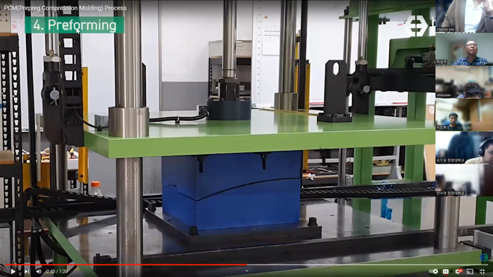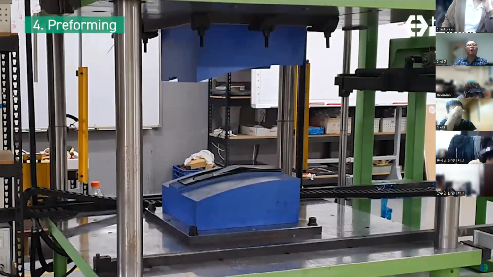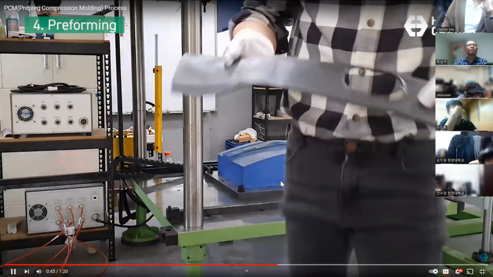So preforming means that since it is, okay, sorry, this is not the thermoplastic. Okay, this is the thermoset pre-preg, and we need a stage called preforming. Preforming is where we have a forming procedure.